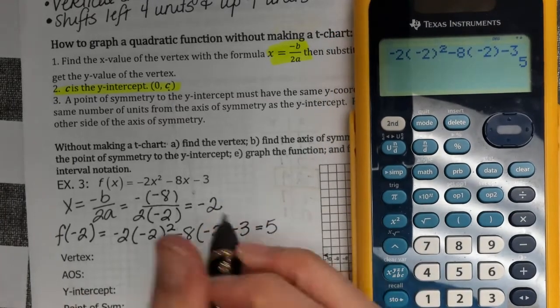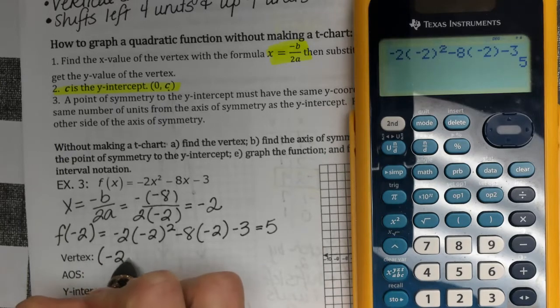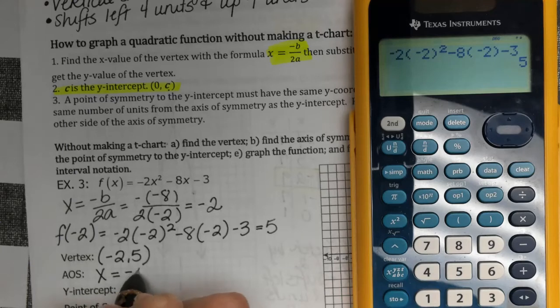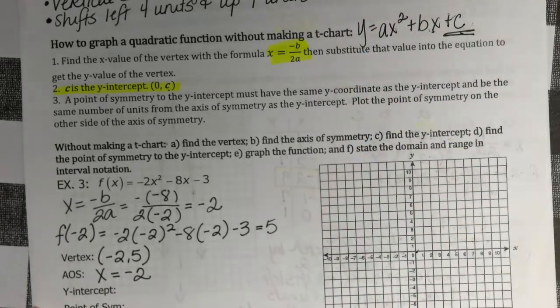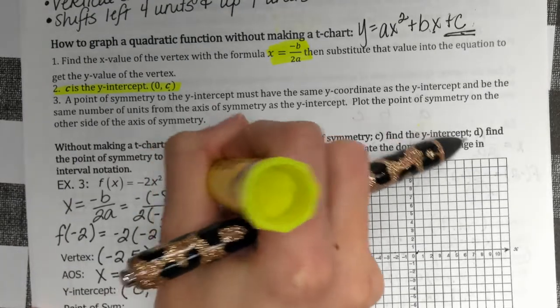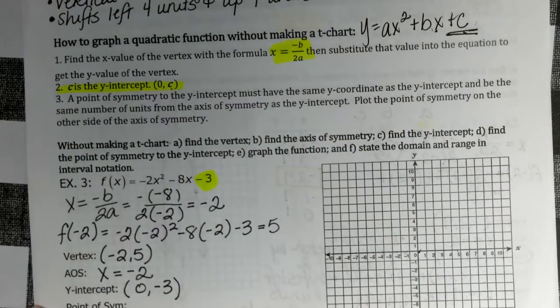So my vertex is negative 2, 5. My axis of symmetry is x equals negative 2. So my y-intercept is going to be 0 what? Negative 3, because it's the c value.